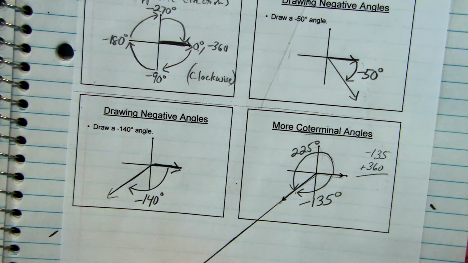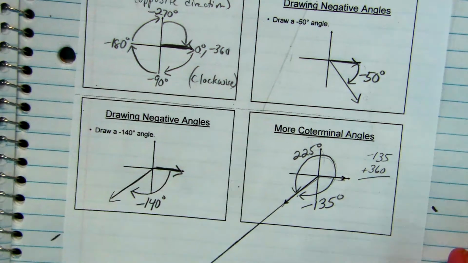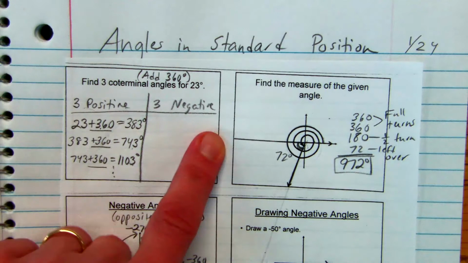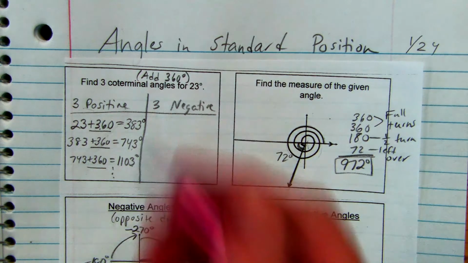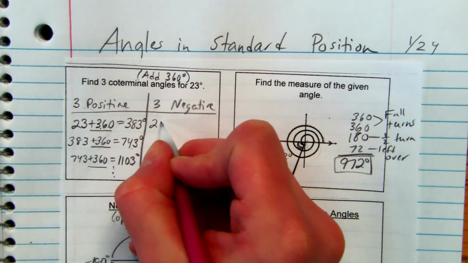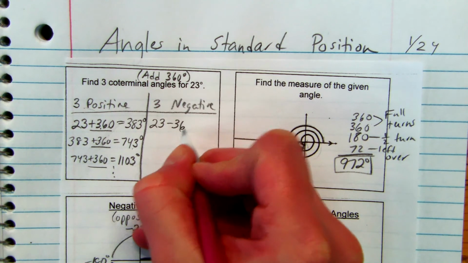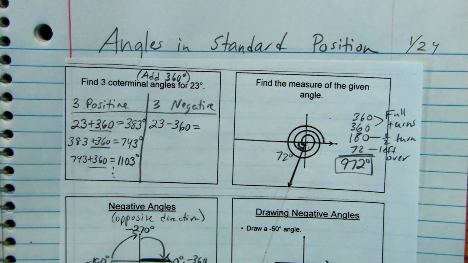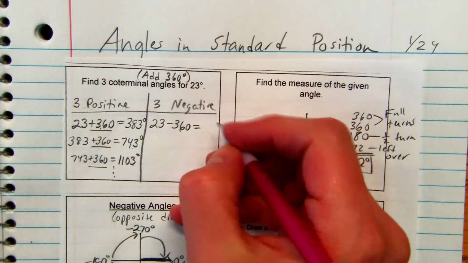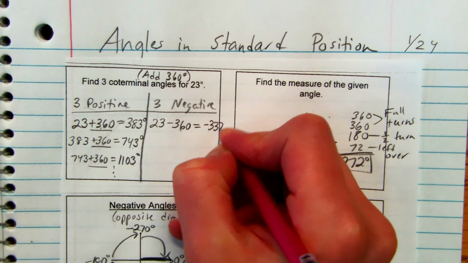Does that make sense? So then, if we go back up here to the negative ones, you can just subtract 360. So 23 minus 360, I'm actually going to have to do that because we're adding a little bit to my notes. So 23 minus 360 is negative 337.